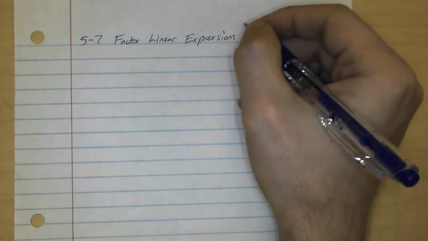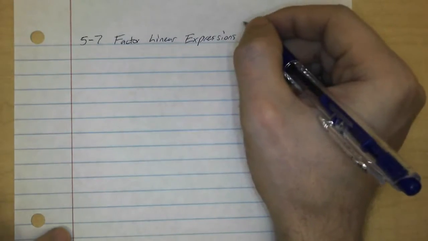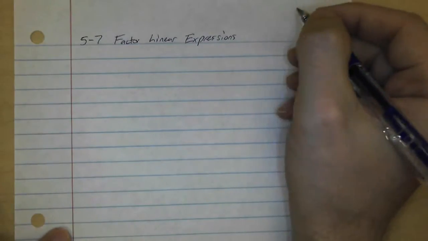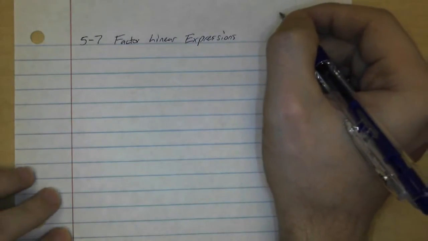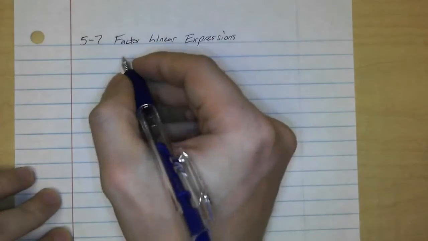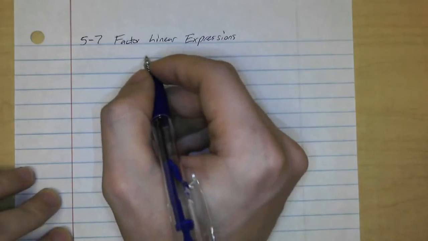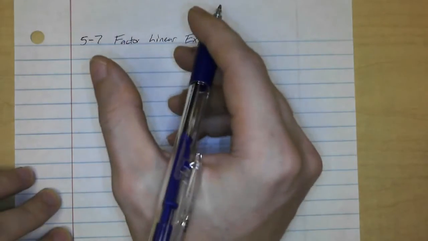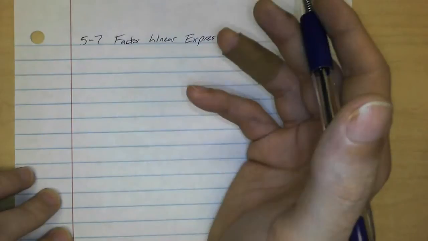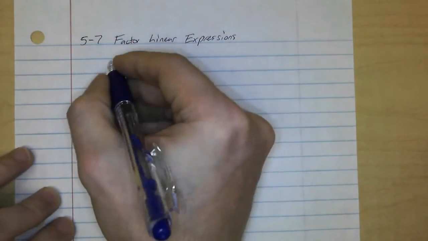So with factoring linear expressions, basically what you're really doing is working backwards from everything that we've been doing with the distributive property. So instead of multiplying, you're going to do division. You're going to get a couple of monomials, and you're going to try and look for something that they have in common, in particular, the greatest common factor. So let's start out with an easy example.